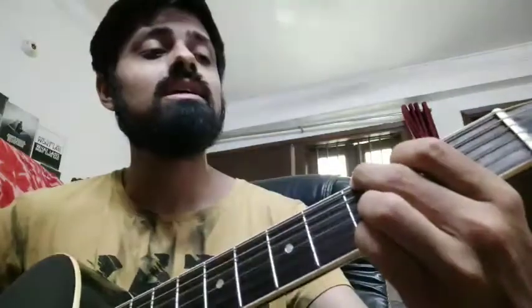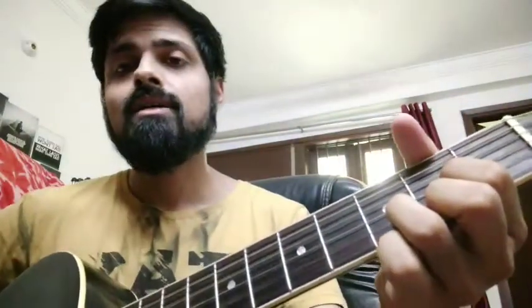Now this lesson will continue from where we left off in our previous lesson. In our previous lesson we talked about the CAGED system, and we talked in brief about these various open position chord shapes like C major, A major, G, E and D. So altogether they are known as the CAGED system, C-A-G-E-D.